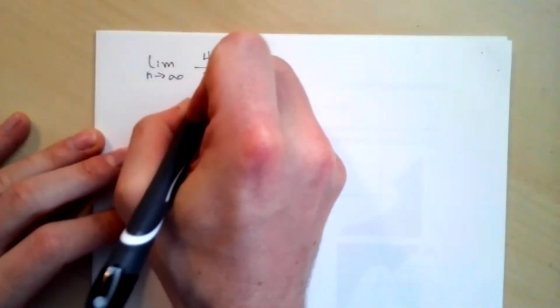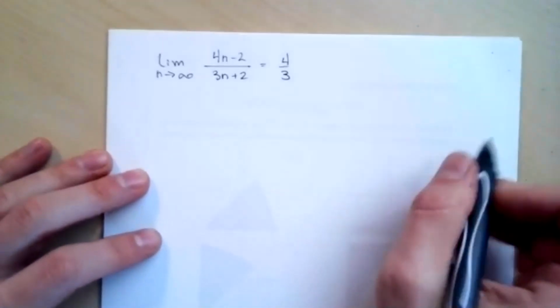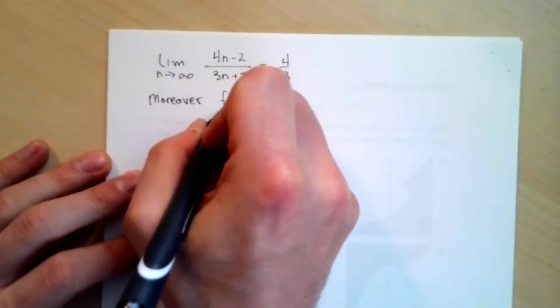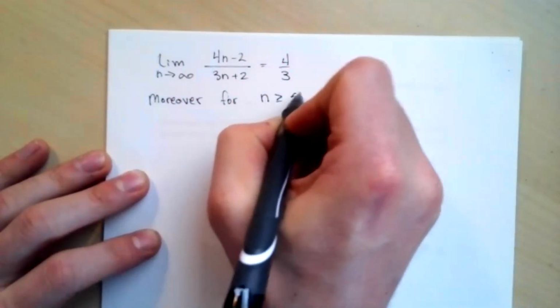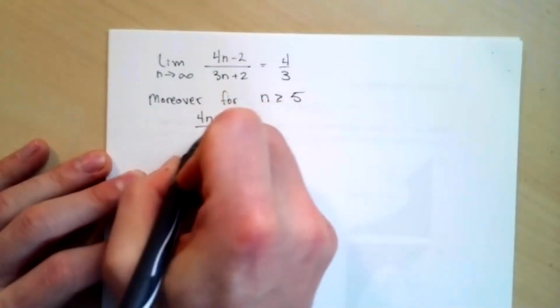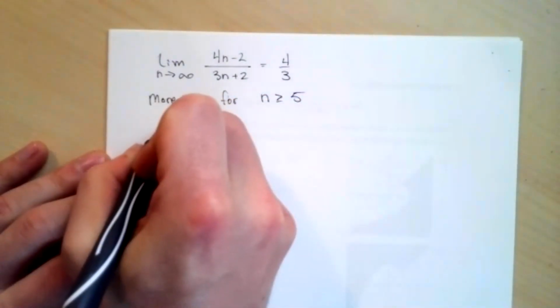would be to say something like, we know that the limit as n goes to infinity of the next multiple in our sequence is 4/3. And what we noticed, moreover, was that for n bigger than or equal to 5, (4n minus 2) over (3n plus 2) is bigger than 1.